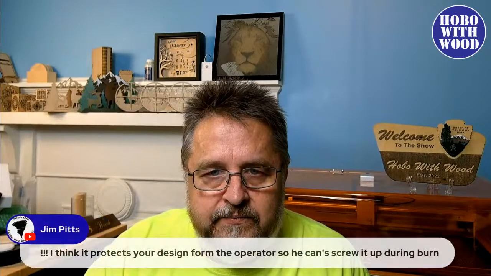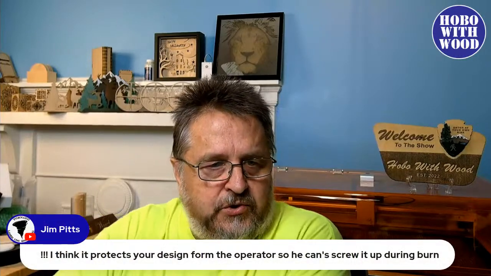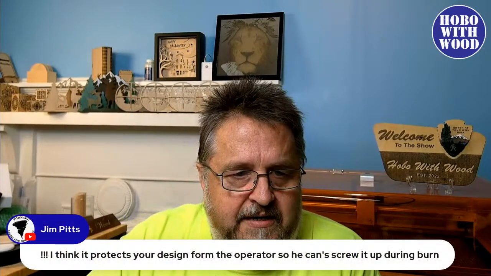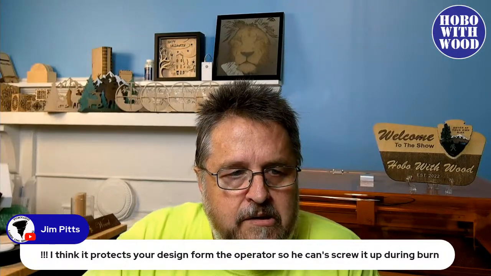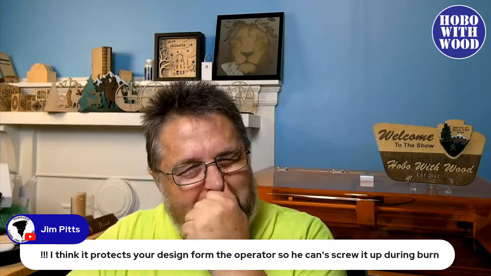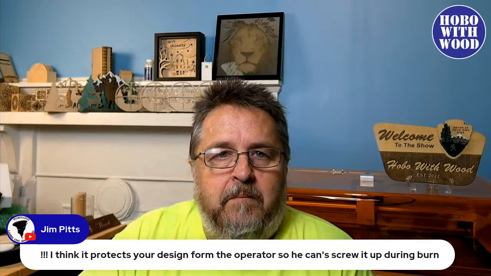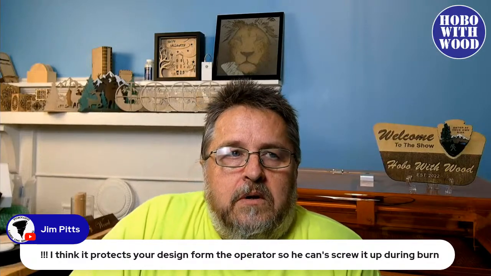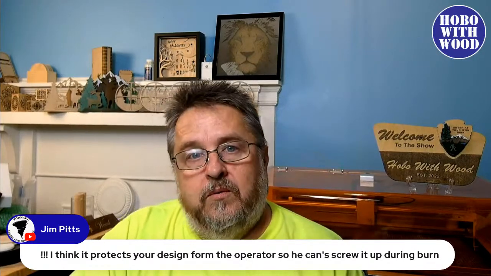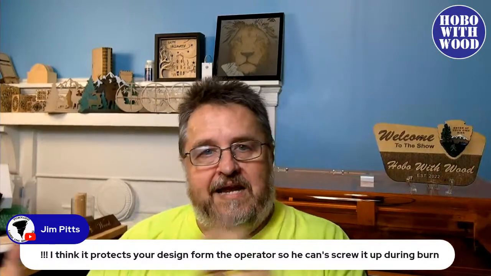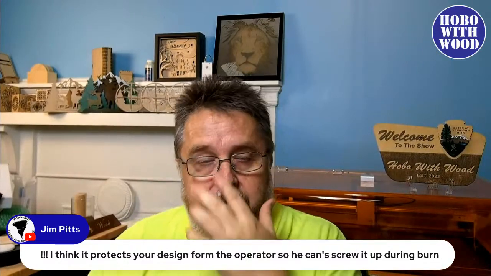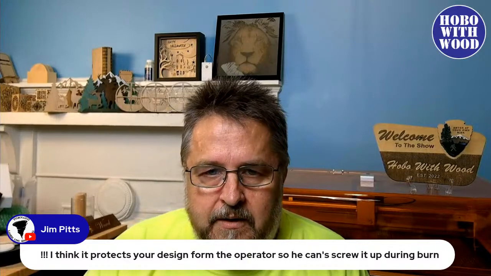I think it protects your design from the operator, so he can't screw it up during the burn. But like I said, if you've got multiple pages to do, once you bake that in, you can't do the second page without undoing it.